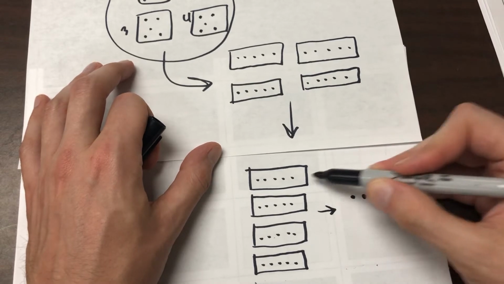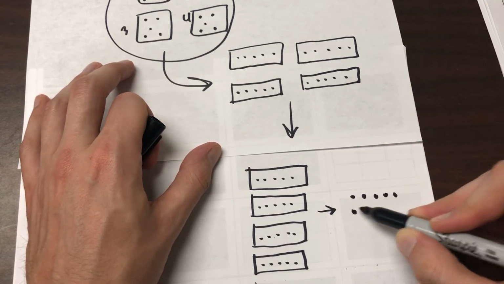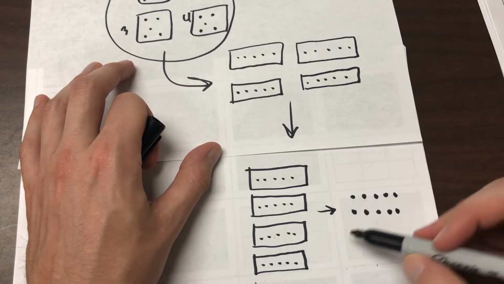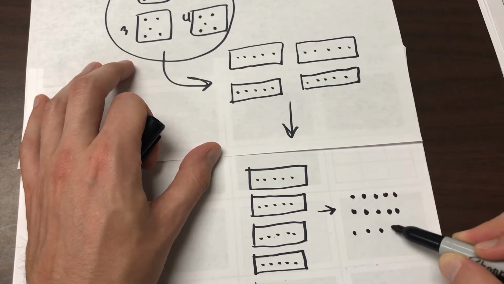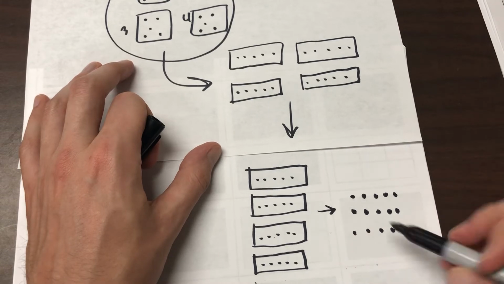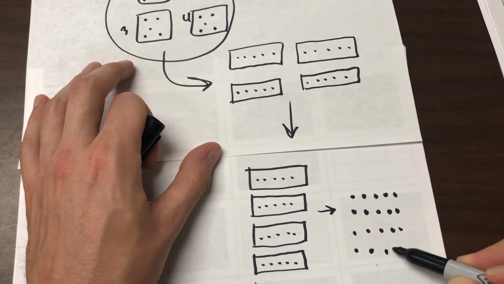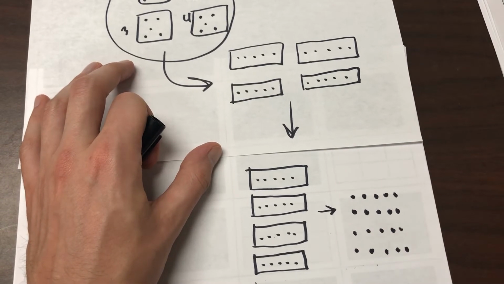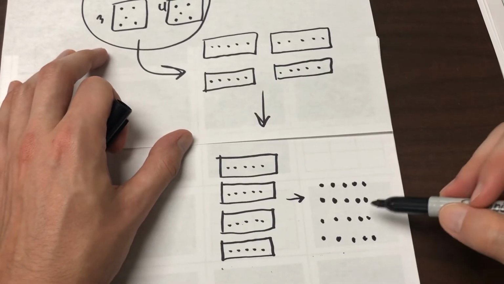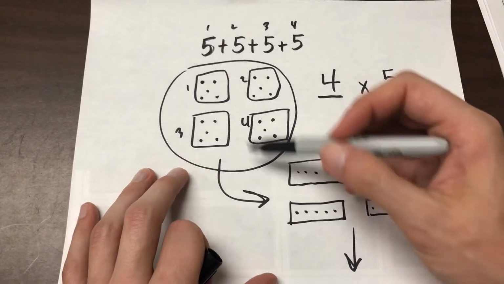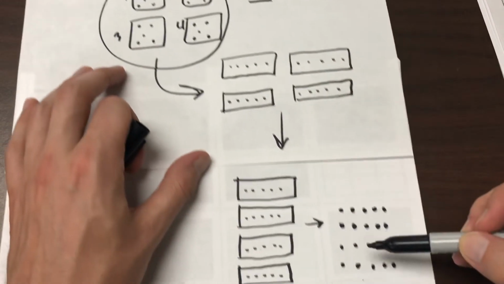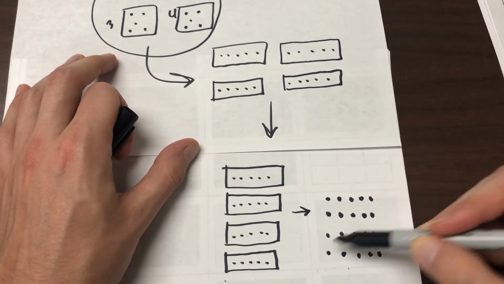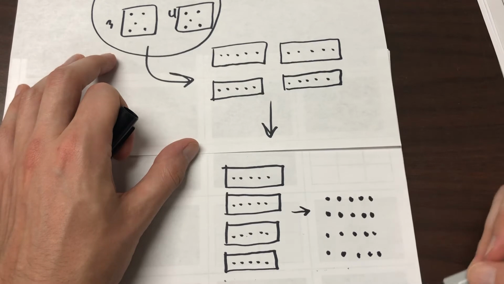That's the first group of 5. There's the second group of 5. The third group of 5. And the fourth group of 5. So this picture here, we just took our groups and organized them in straight lines and straight columns.